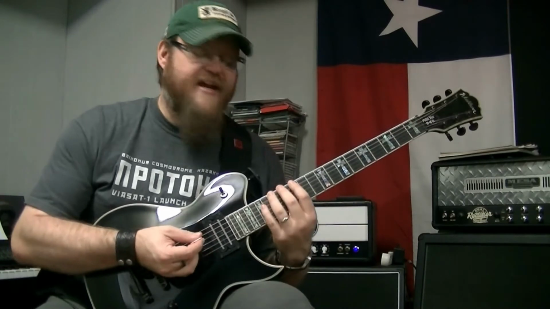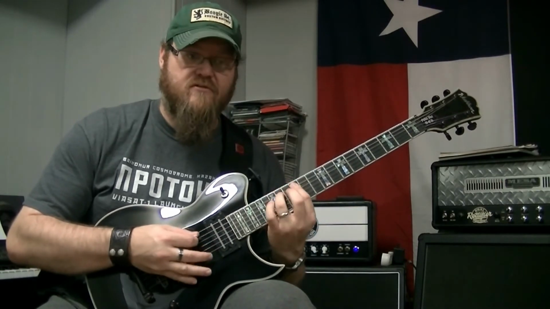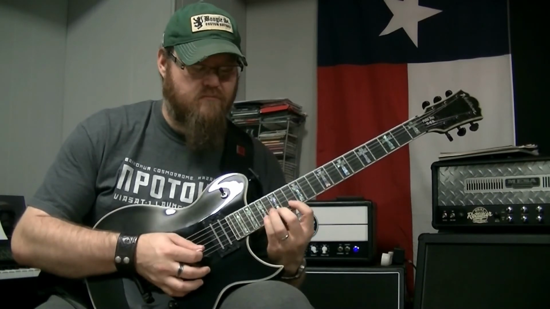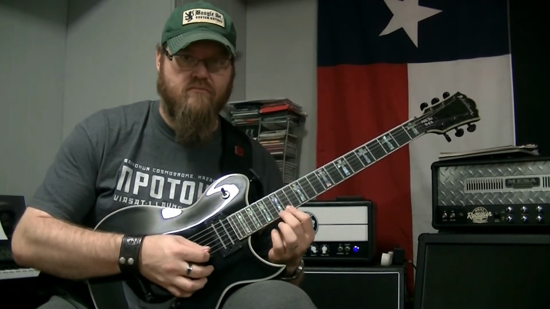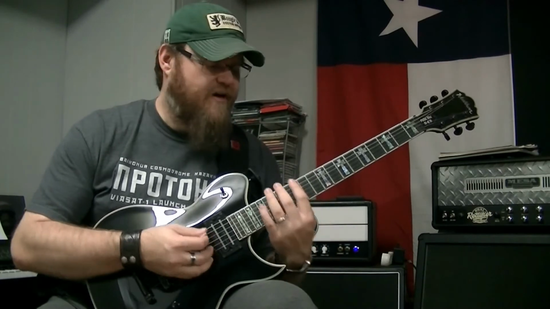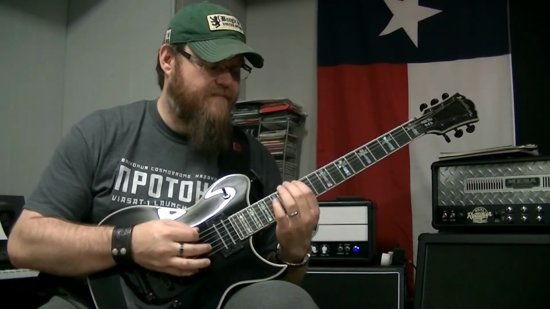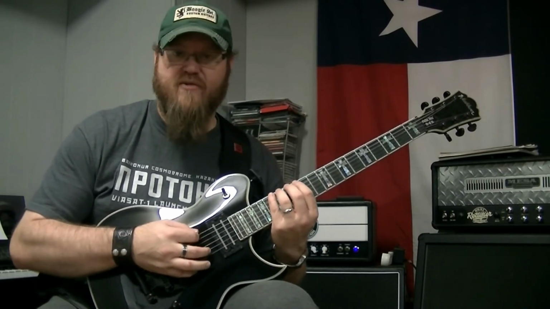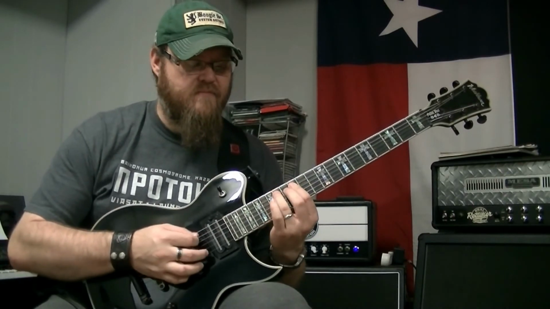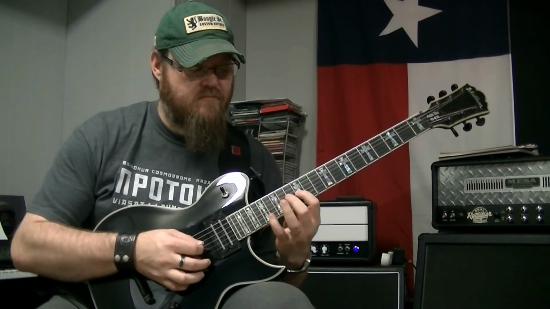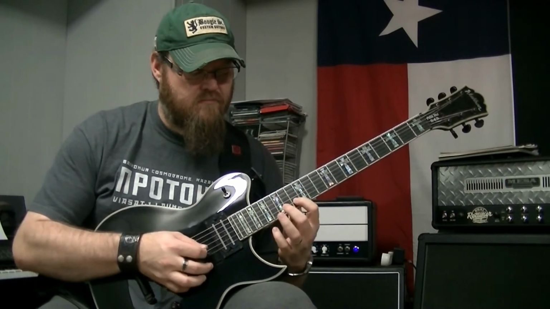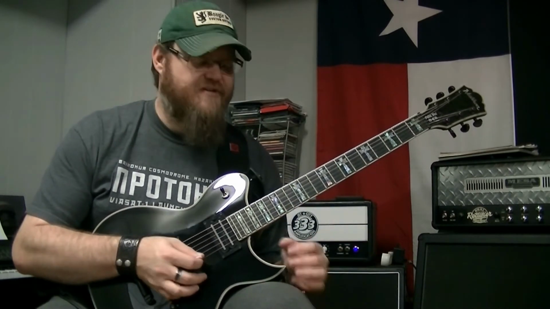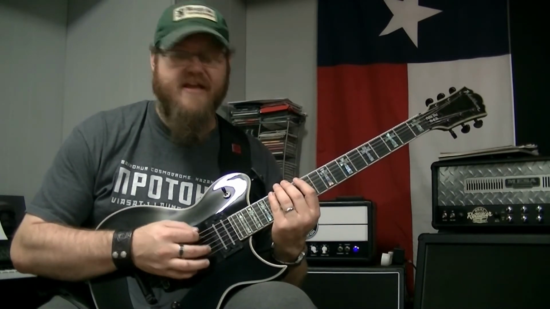So the scale I just showed you, if I started that, instead of starting on the 12th fret, if I started on the 15th fret with my pinky, will still give me the notes of the G major scale. Start on the pinky.